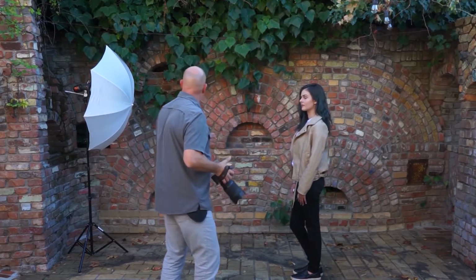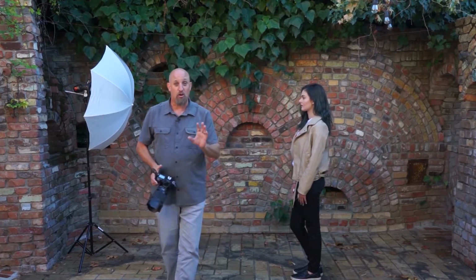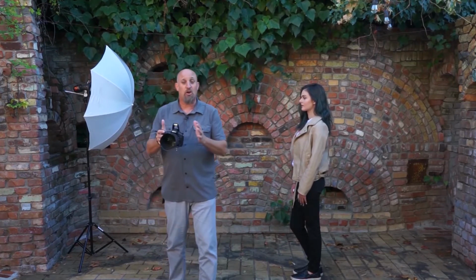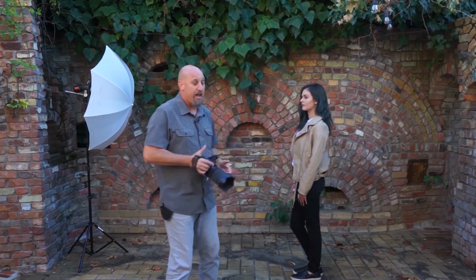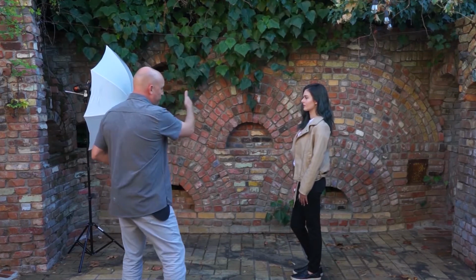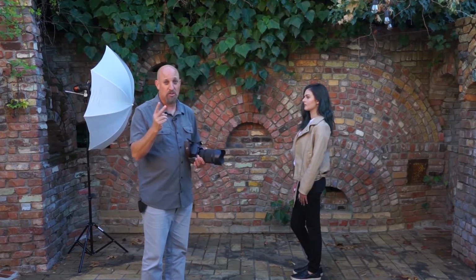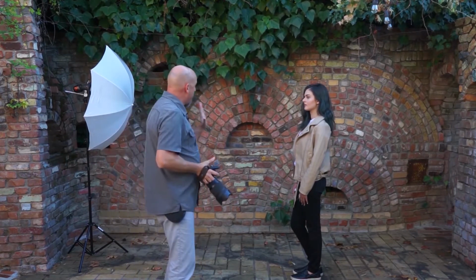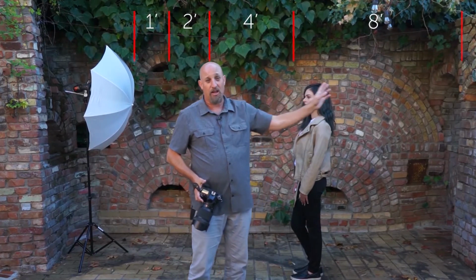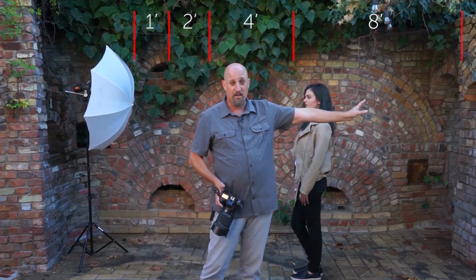So what I want you to see though is this area where I start losing those 2 stops of light starting to get wider. So now between 3 feet and 6 feet, I lost 2 stops of light. Now I won't lose 2 stops of light until I'm 6 more feet behind Isabel.